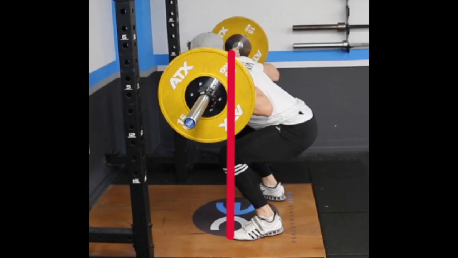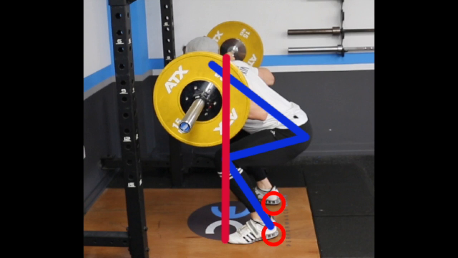Here we can see that the bar has travelled forward over the knees. Normally, this may be due to a mobility restriction. However, knowing the athlete's history and having used both the knee to wall test and the Thomas test, I believe this is not the case. Greg is clearly in a suboptimal position here with his weight in his forefoot and subsequently unable to hit the desired depth of back squat.